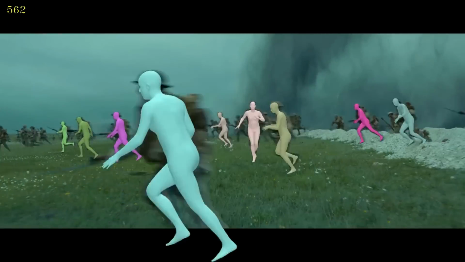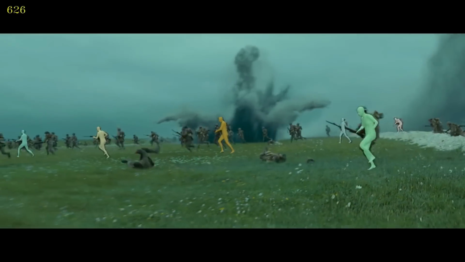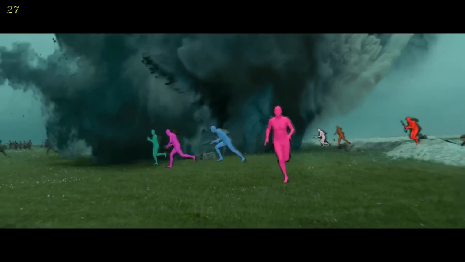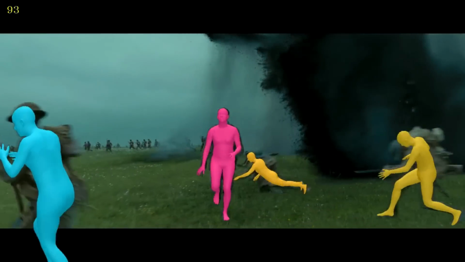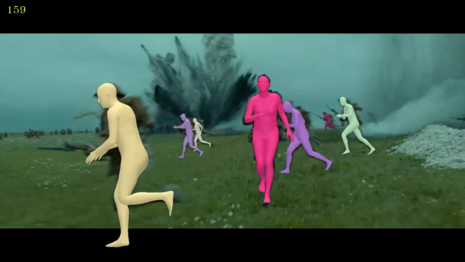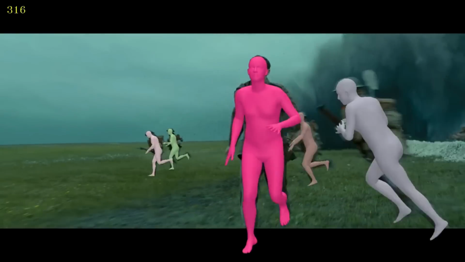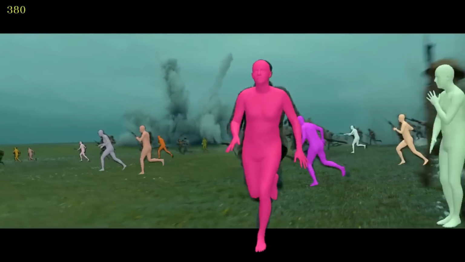There's explosions everywhere. It's quite chaotic. People are bumping into each other. But again, this AI, GenHMR, is able to detect most of the poses of these characters with very high accuracy.